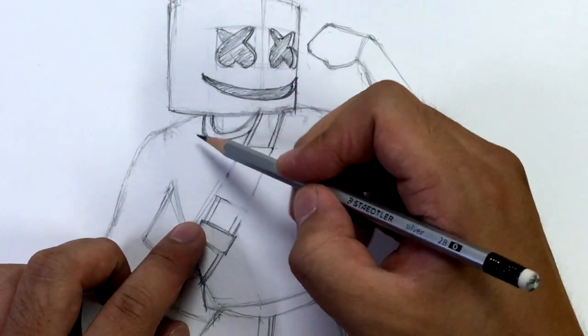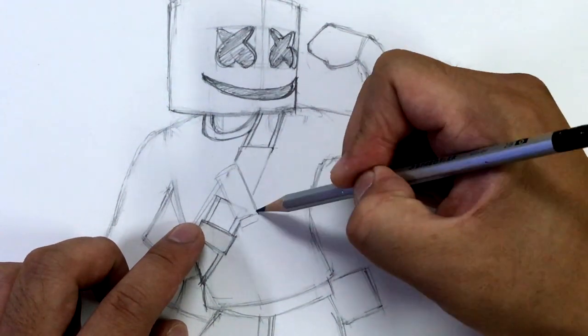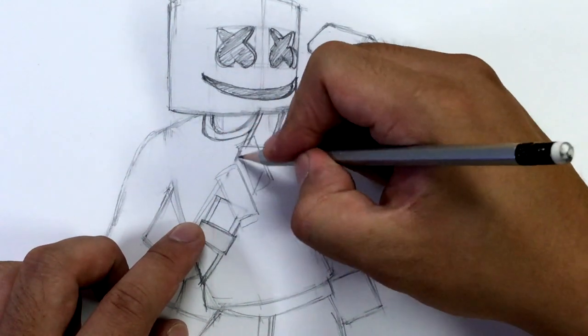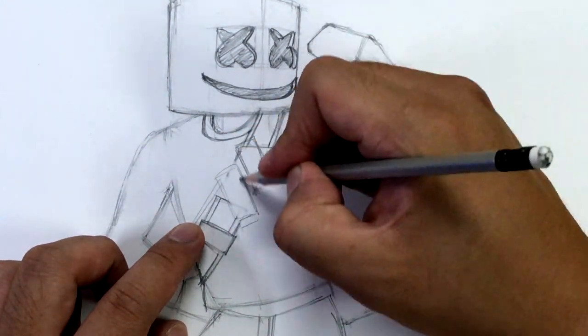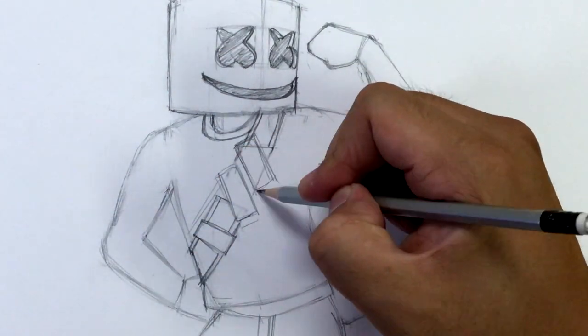All right, so now what I'm going to do is I'm going to draw 2 rectangles, same size, one here and another one here, next to each other and kind of slanted at a different angle than the strap. Okay, so there you go.